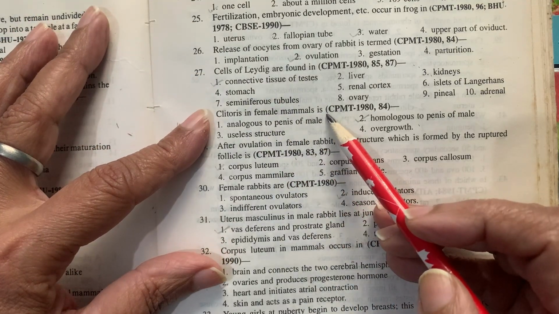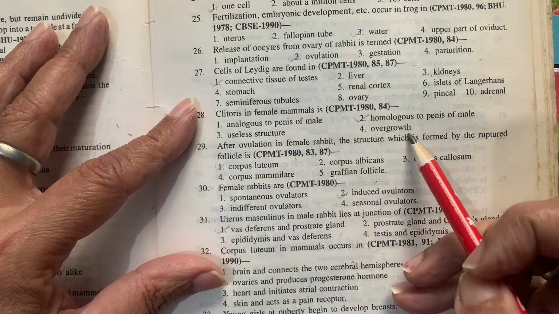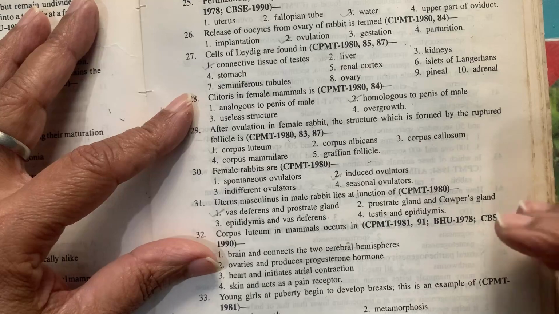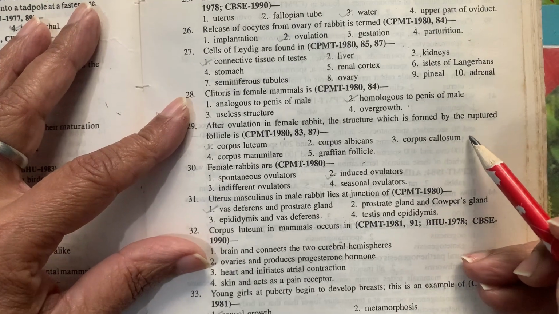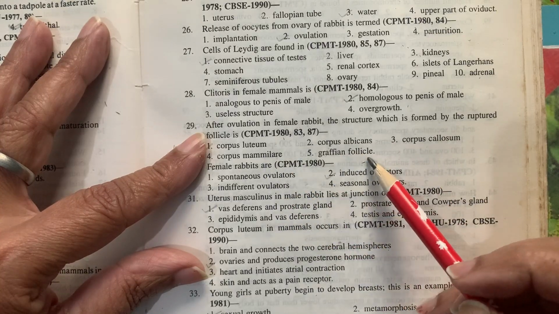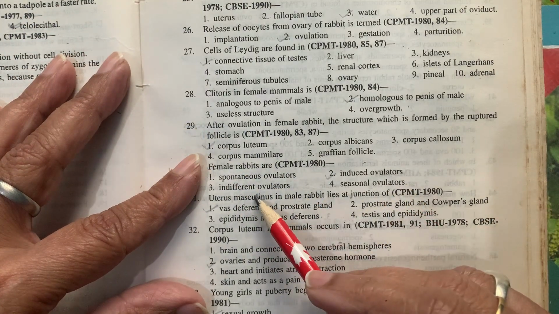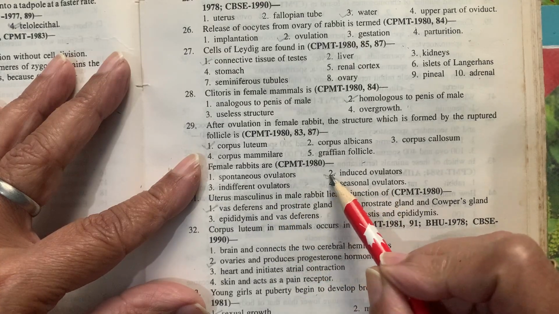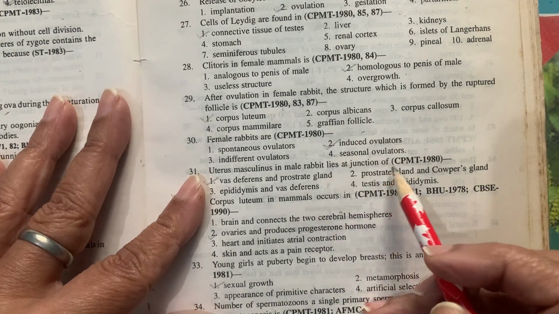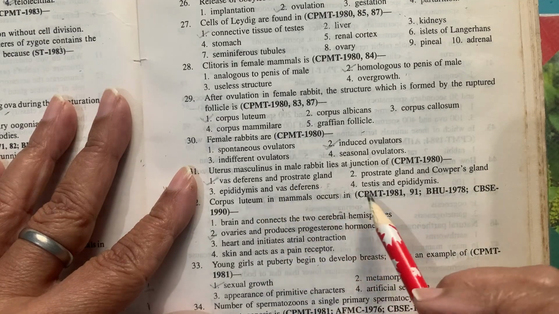Clitoris in female mammals is analogous to penis of the male, homologous to penis of the male, useless structure, overgrowth. Homologous to penis of male. After ovulation in female rabbit, the structure formed by the ruptured follicle is corpus luteum, corpus albicans, corpus callosum, corpus mammalia, Graafian follicle. It is corpus luteum. Female rabbits are spontaneous ovulators, induced ovulators, indifferent ovulators, seasonal ovulators. They are induced ovulators. Uterus masculinus in male rabbit lies at the junction of vas deferens and prostate gland and Cowper's gland, epididymis and vas deferens, testis and epididymis.